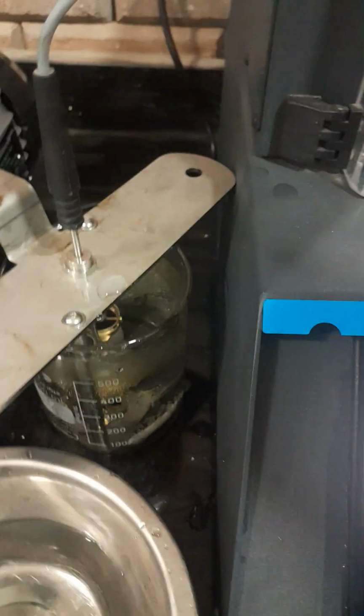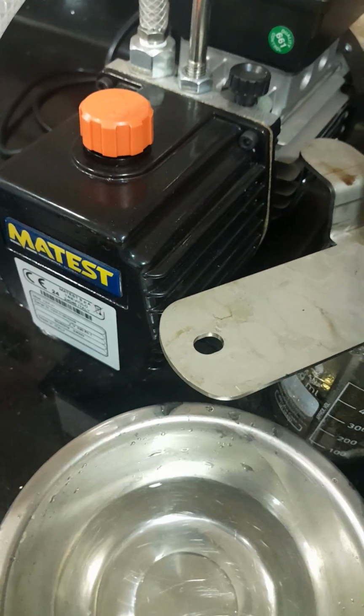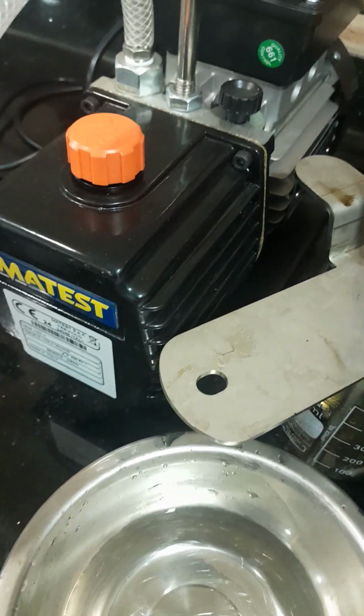A little of the water can be decanted and a colder one added.